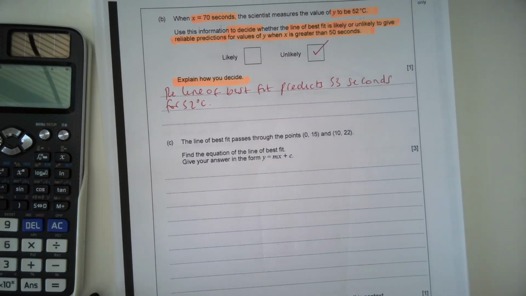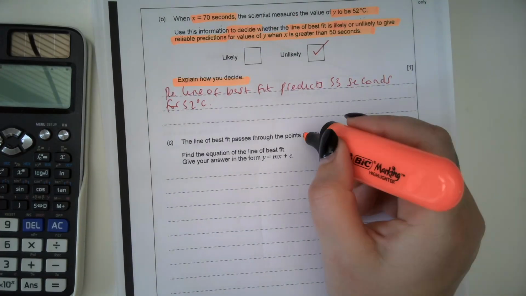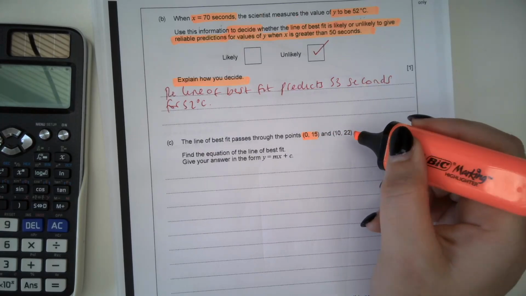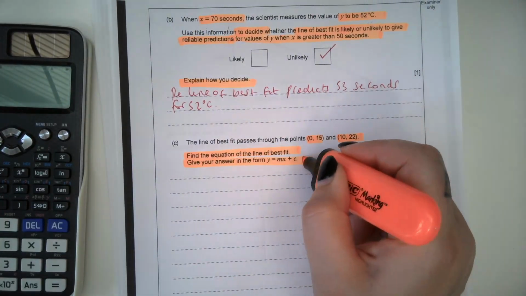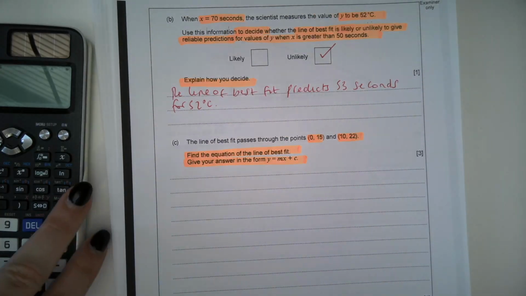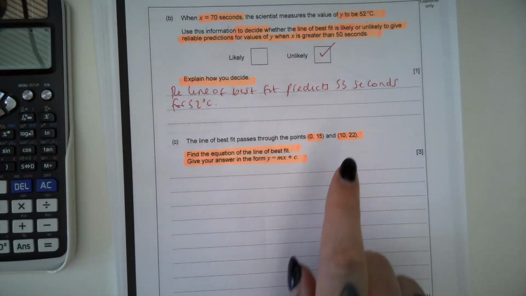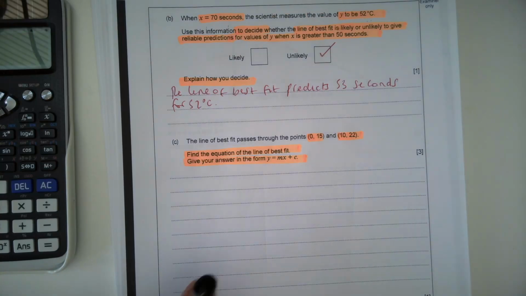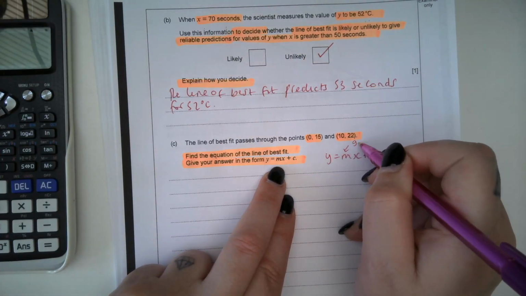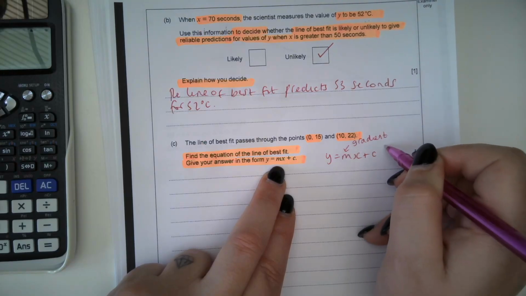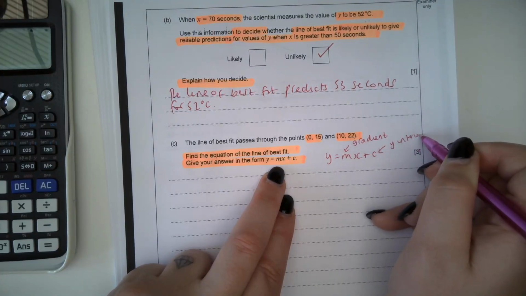Part C. The line of best fit passes through the points (0, 15) and (10, 22). Find the equation of the line of best fit. Give your answer in the form y equals mx plus c. So it passes through these points, and we're going to find our equation in the form y equals mx plus c. Remember, m is our gradient and c is our y-intercept.